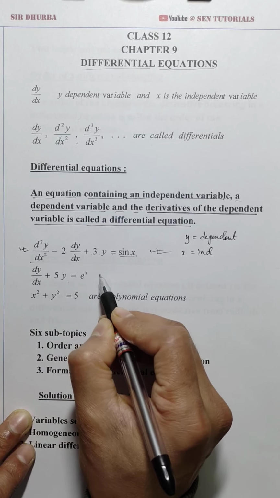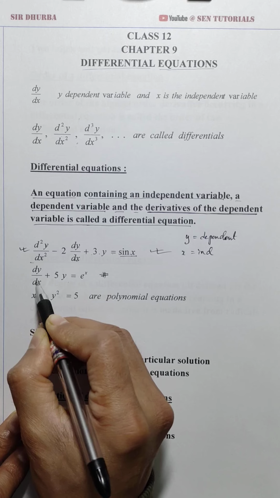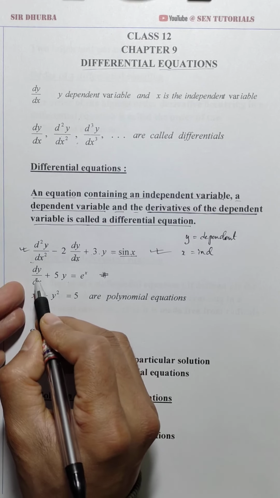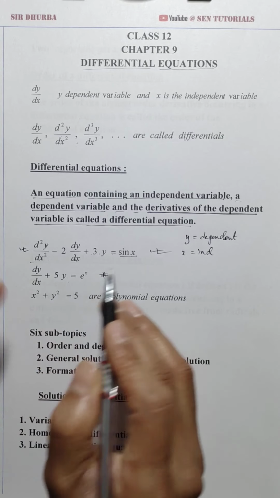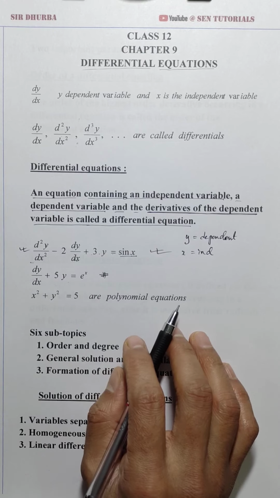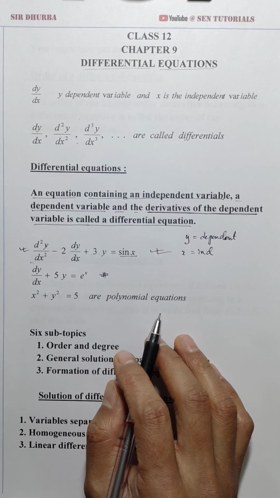What about this? This is also a differential equation where differentials are involved. Not that all the terms are differentials. Are differentials involved? Yes, that's it. What happens with the rest of the terms? That's really not our concern. Differentials are involved, no? Yes. So it becomes a differential equation.